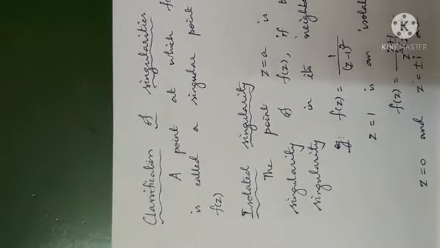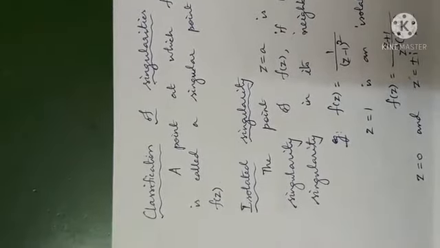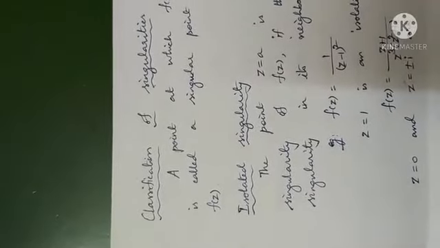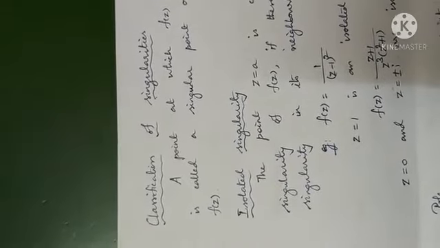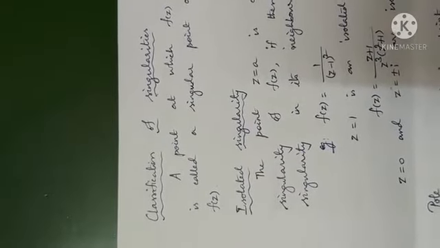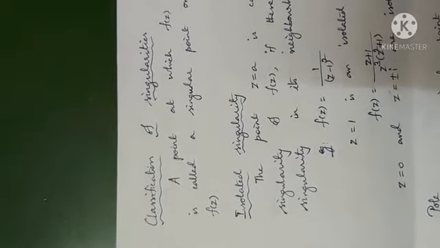Dear students, we are in the unit complex integration. So you know now the first heading in complex integration is Cauchy's integral theorem, then Cauchy's integral formula, then formula of derivatives, and then some problems, right? We did some problems. And the second heading is Taylor series and Laurent series. Now this is the third heading, classification of singularities.